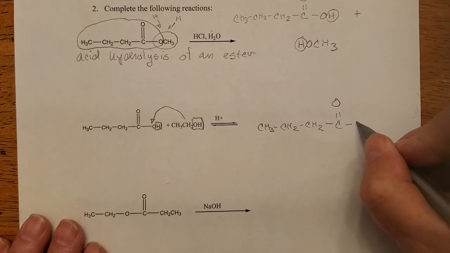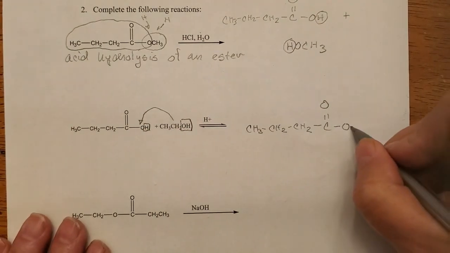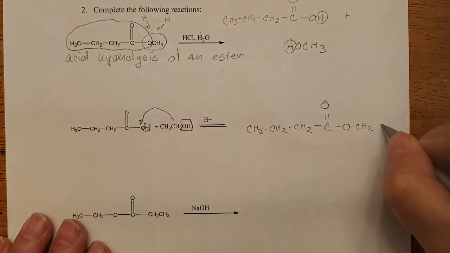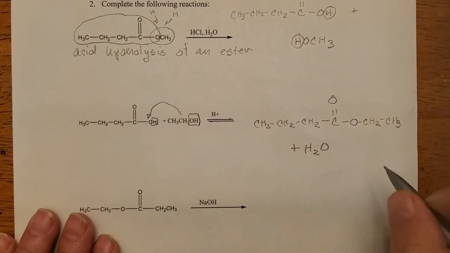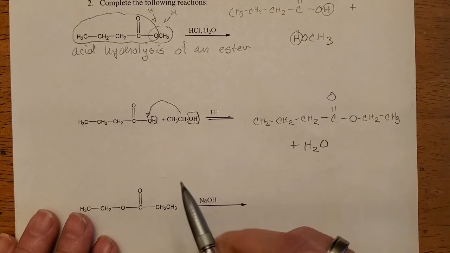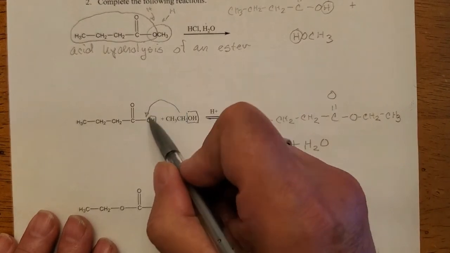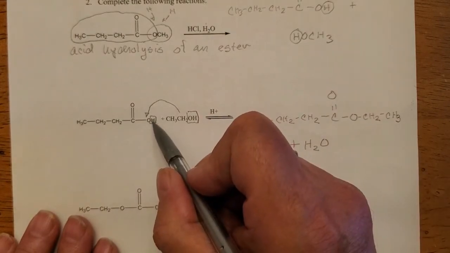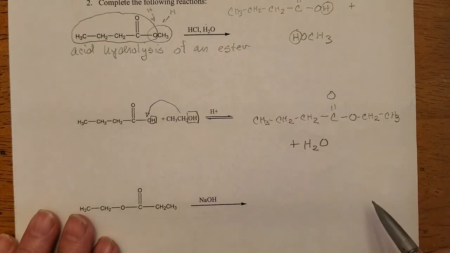Here's the oxygen, and we're going to stick that onto it. So that's going to be CH2, CH3 plus water. Quite literally, this carbon, which is right there, is bonded to this oxygen, which is right there. And then we remove this H and this OH as water.